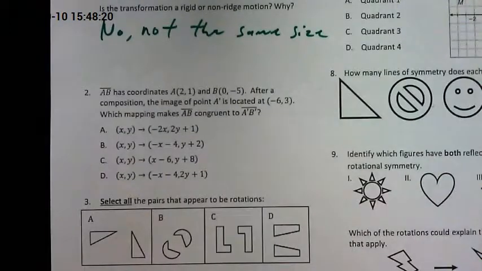Number 2. Segment AB has coordinates of A (2, 1) and B (0, -5). After a composition, the image of A prime is located at (-6, 3). Which mapping makes segment AB congruent to segment A prime B prime?